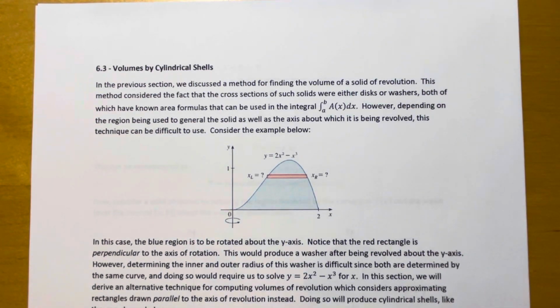But the tricky thing, if we're going to approach the problem this way, is the washer method. Before, we would find an inner radius and an outer radius, each of which came from its own function that was bounding this region. And here, both the inner radius and the outer radius are coming from the same curve, just different parts of the same curve. It turns out that makes it a lot more difficult to use that washer method in a case like this.